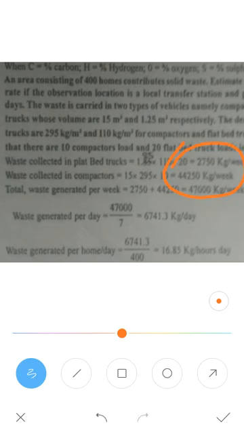So let me find the total mass which has been generated per week. You just add this one and this one. By adding these two you will get the total mass of the solid waste. So 2,750 plus 44,250 is 47,000 kg per meter cube. So now you have the total mass. This is the mass of the solid waste which is being generated for 7 days, as it is given in the question.